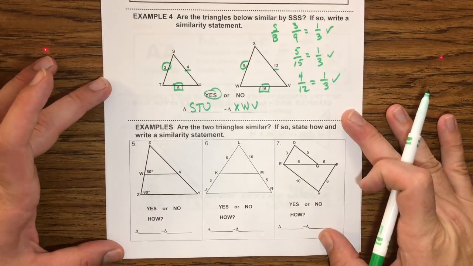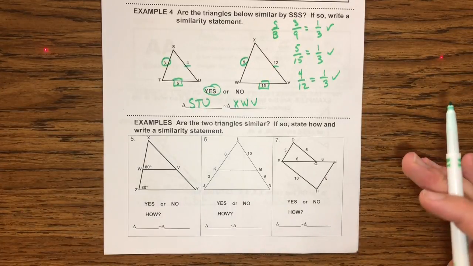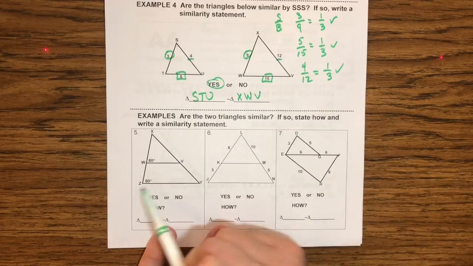All right, so we got some examples here, and they're not telling us, hey, this is angle-angle similarity, or this is side-angle-side similarity, or that this is side-side-side similarity. We have to kind of make that decision on our own. All right, so right off the bat here, we have two triangles.